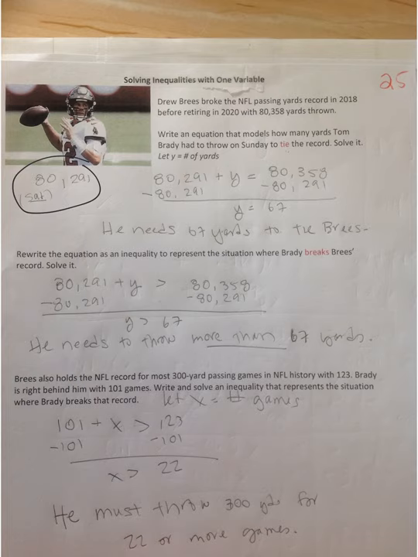Now we're going to rewrite the equation as an inequality. So an inequality is using a different symbol to represent the situation where Brady breaks the record. So we use the same format as here. We're just making it greater than because we need to know that he needs to score more than 67 yards.